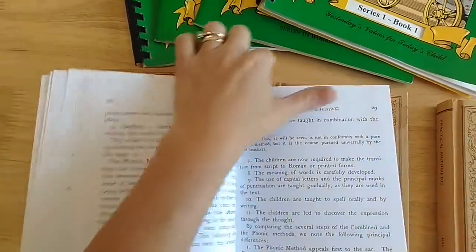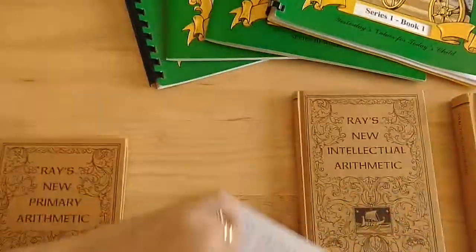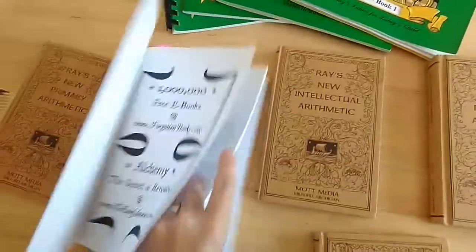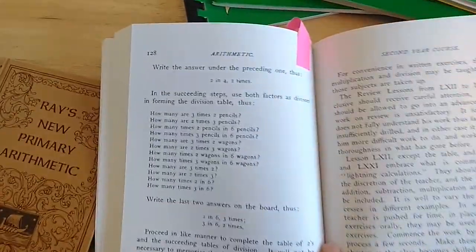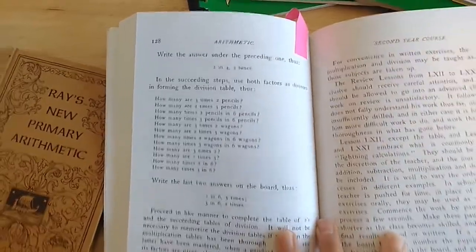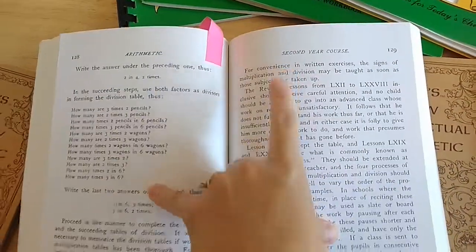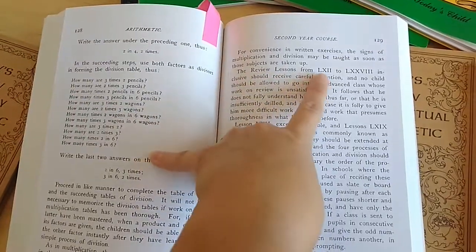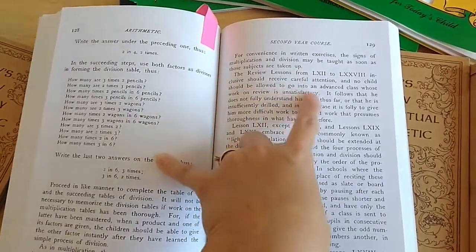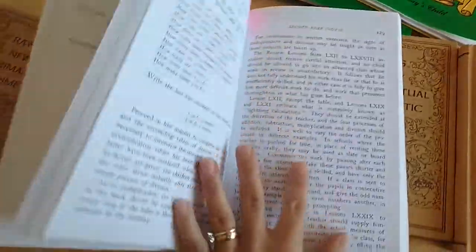So that's really all it is. Let me flip to one of the pages when I was using it for math. Okay, so here you can see arithmetic. And this is the second year course. So it tells the teacher what to do, like the review lessons from this number to that number should receive careful attention.